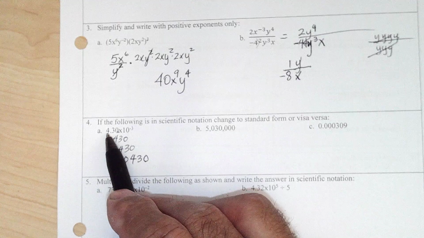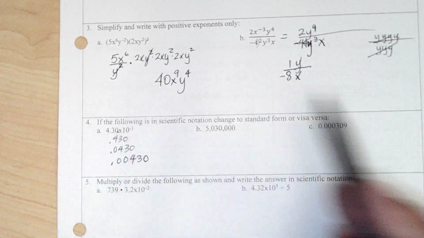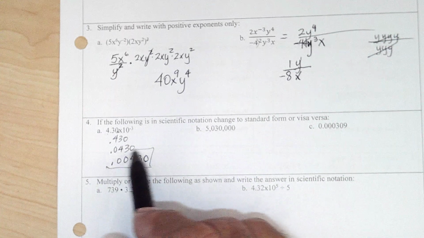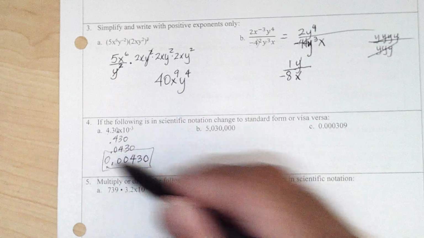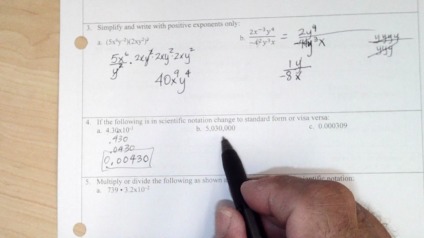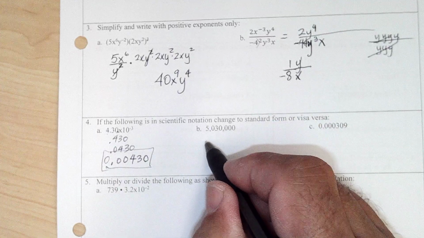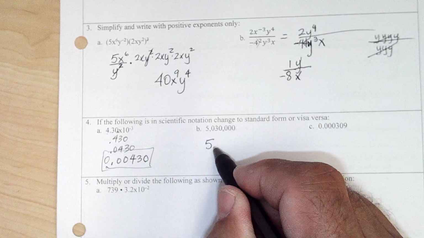The 4 was measured correctly, the 3 was, and the 0 was a rounded off of the next place. So that's the correct answer. You can put a 0 in front if you want. Helps see the decimal.